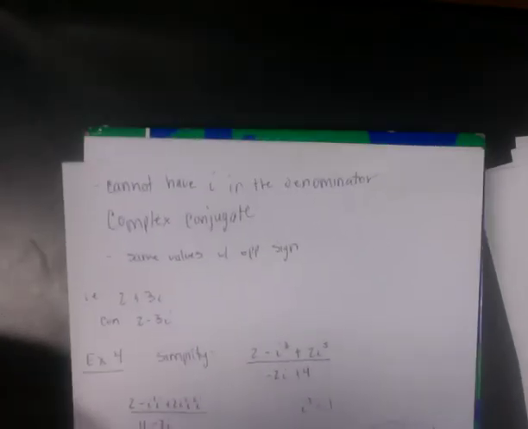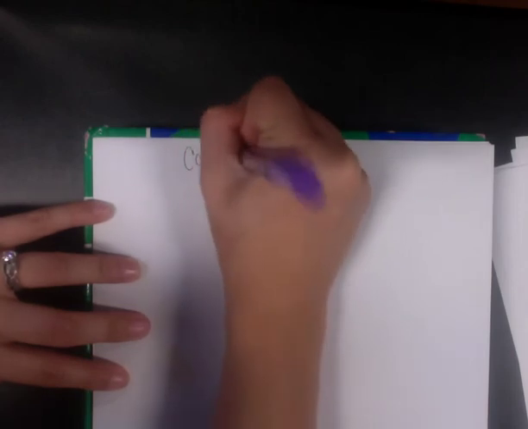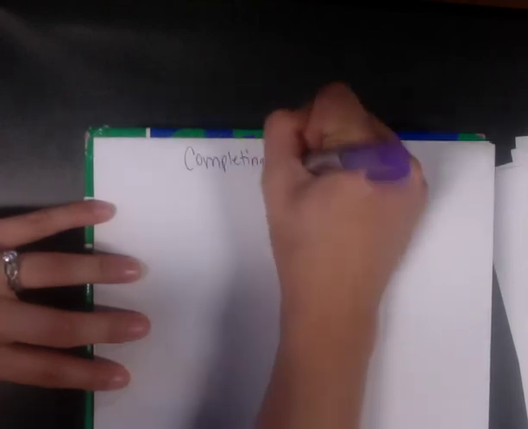All right, let's move on to everyone's favorite. Completing the square.